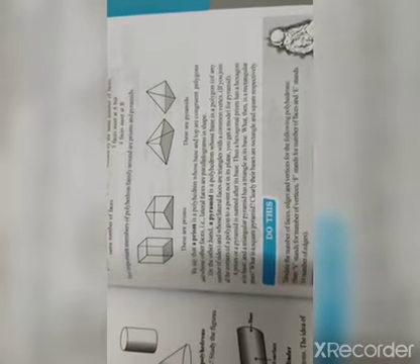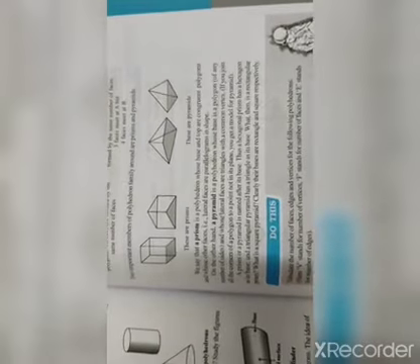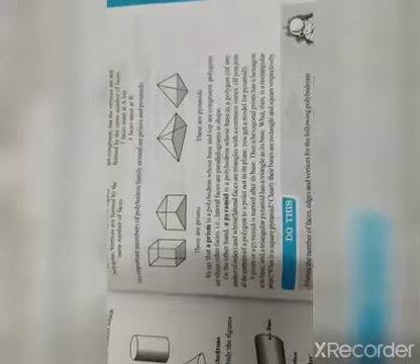If you join all the corners of a polygon to a point not in its plane, you get a model for a pyramid, like this.